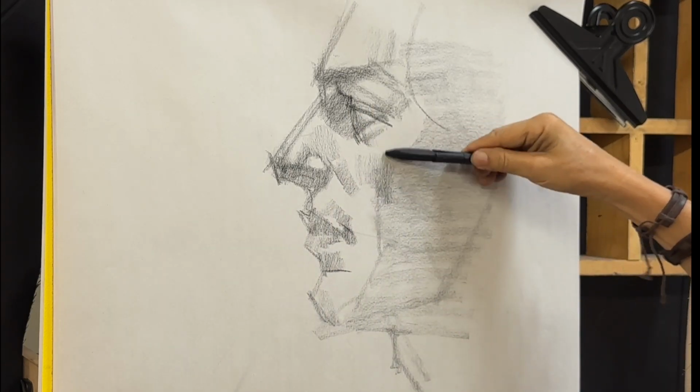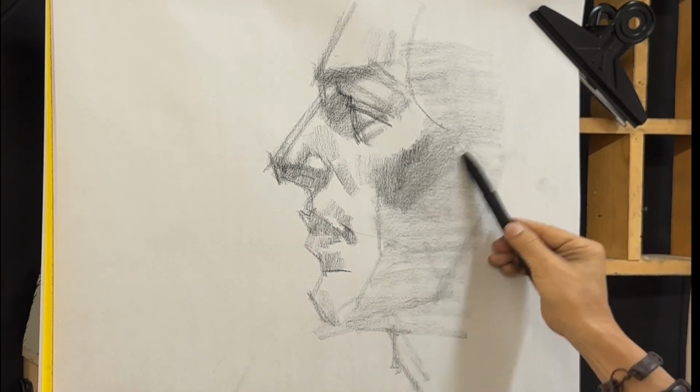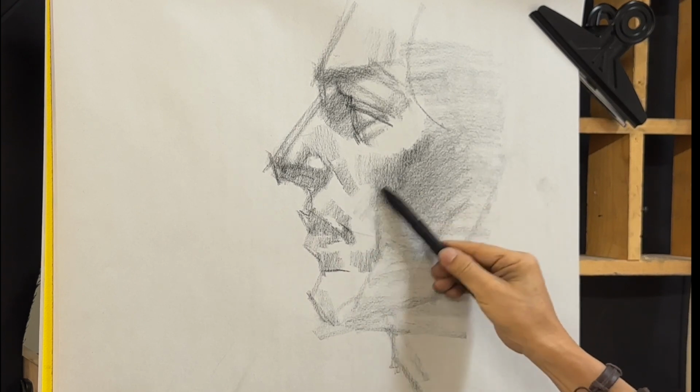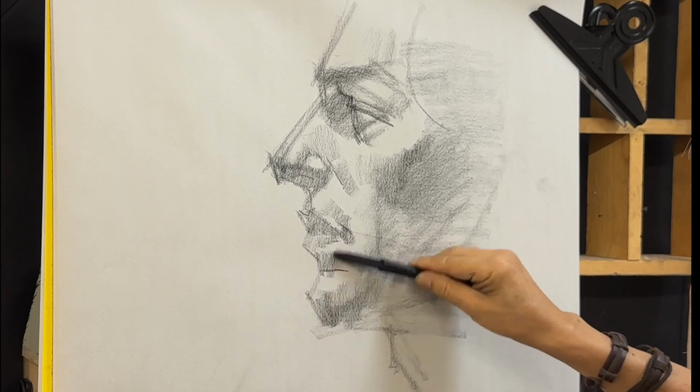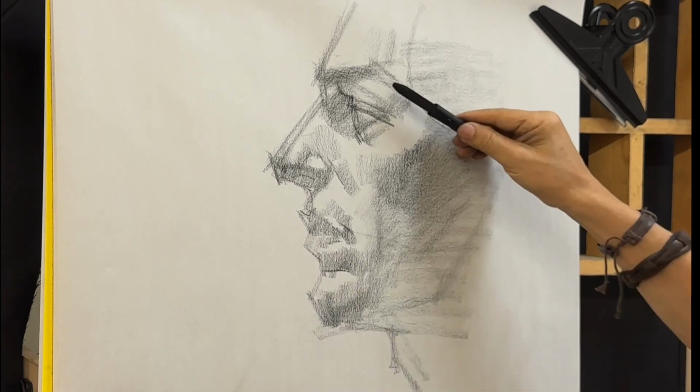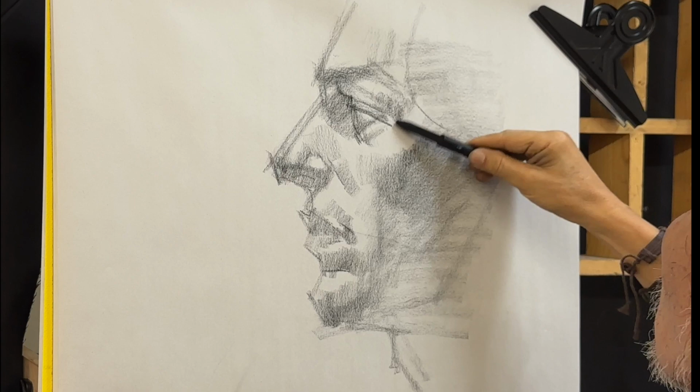Add darker values to both the forming shadows and the cast shadows. Forming shadows usually create soft edges on the forms, while cast shadows tend to create sharper edges.